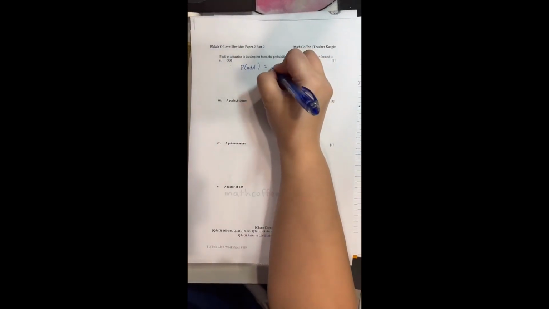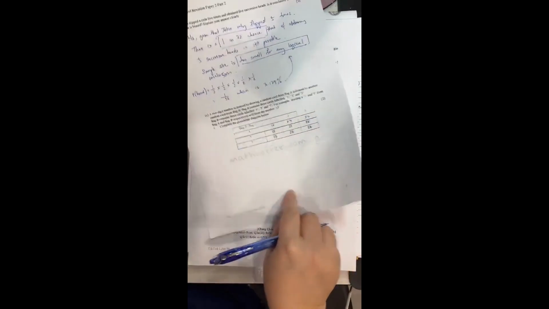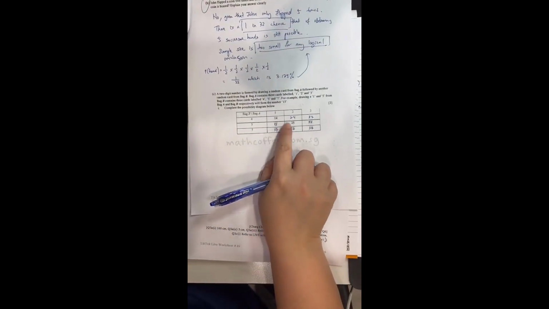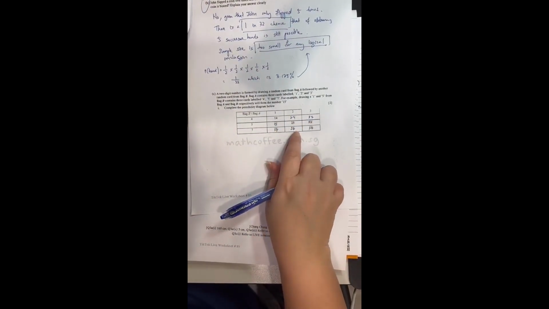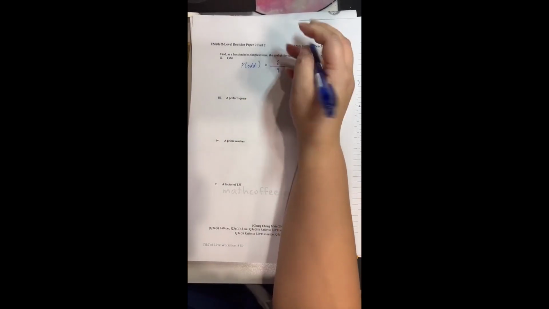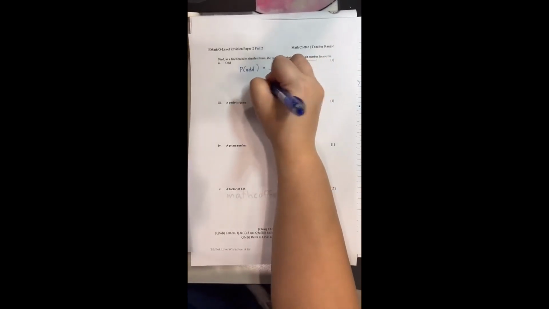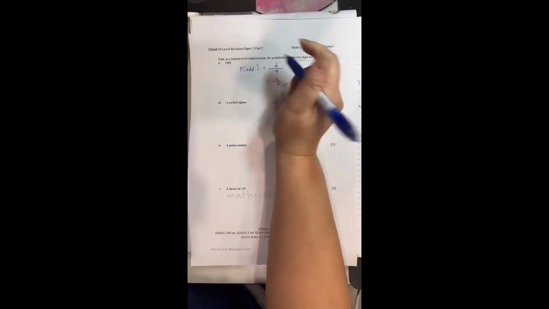Okay, so out of 9, how many numbers are odd? I have 1, 2, 3, 4, 5, 6. I have 6 numbers that are odd. So it will be 6 out of 9. Reduce it to the lowest term, so it is 2/3.